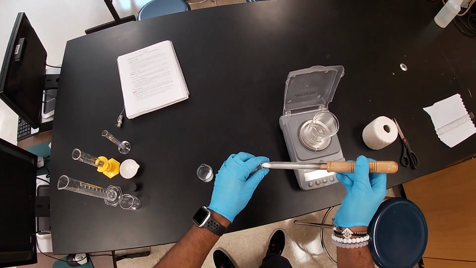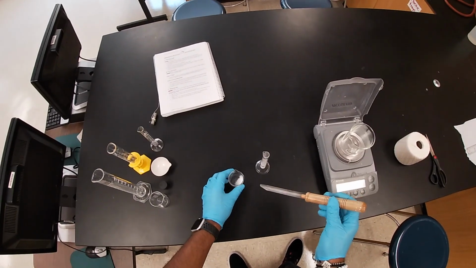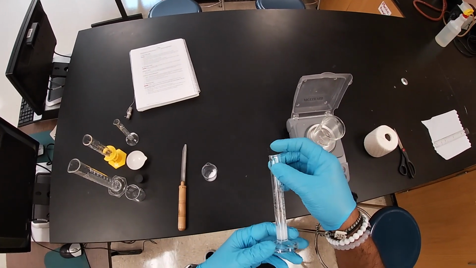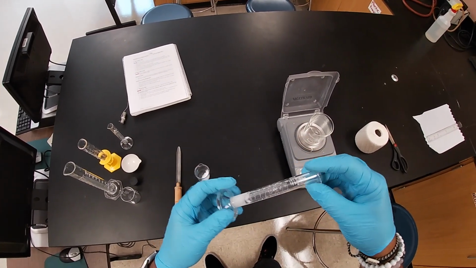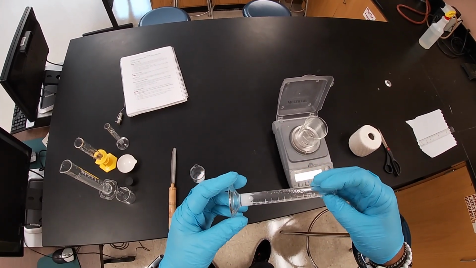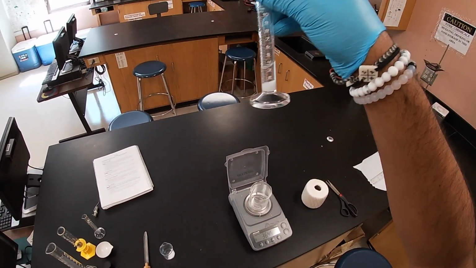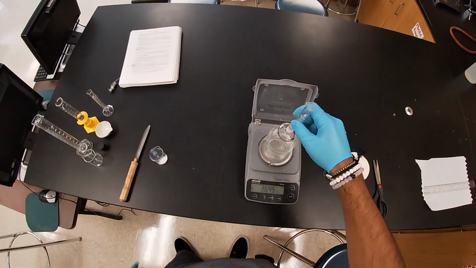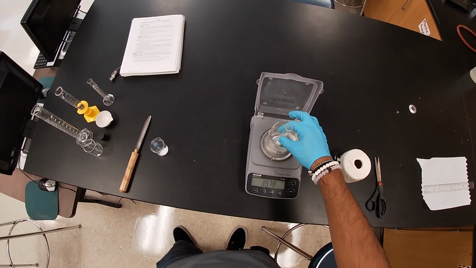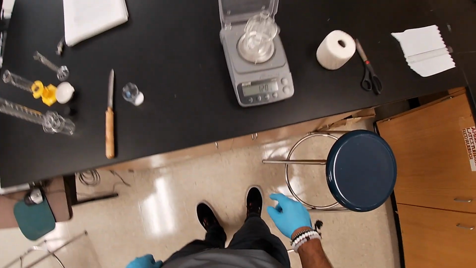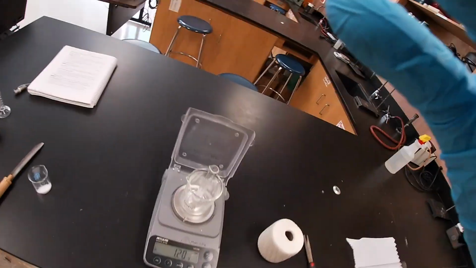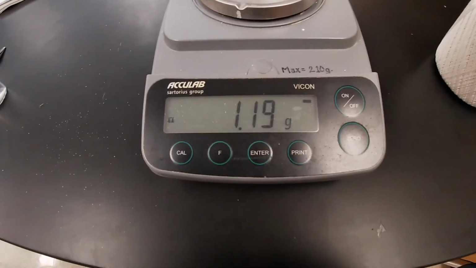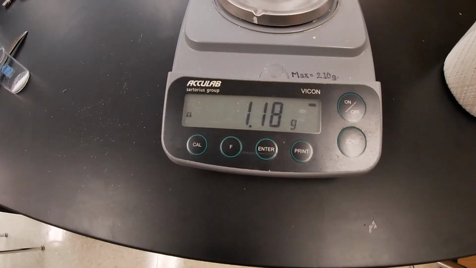Not a good chunk. Now if it spills on the side, it's not really good. We can't lose any of the liquid. Okay, we'll see how much mass we've put in so far. As you can see, 1.2 grams of the salt. 1.19 grams of the salt we've put in.